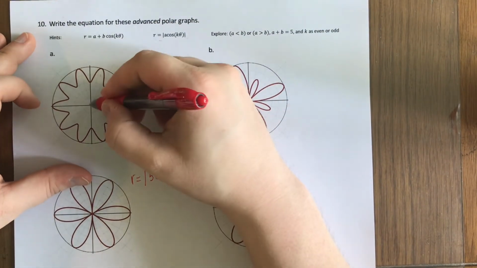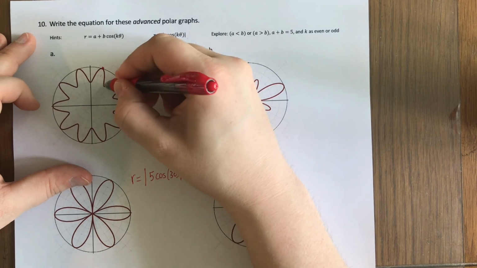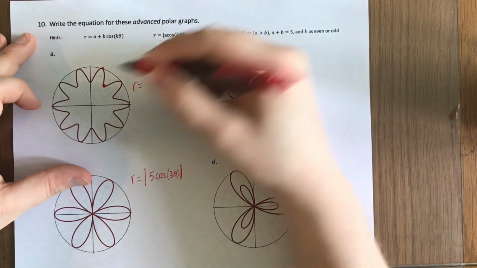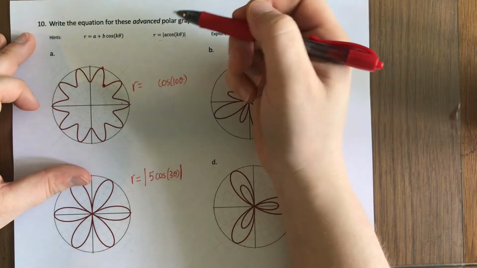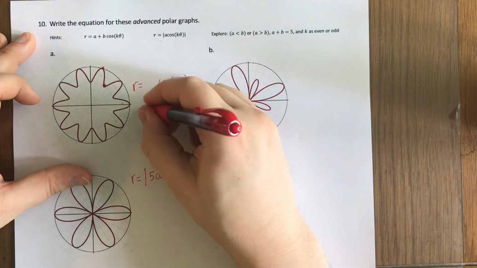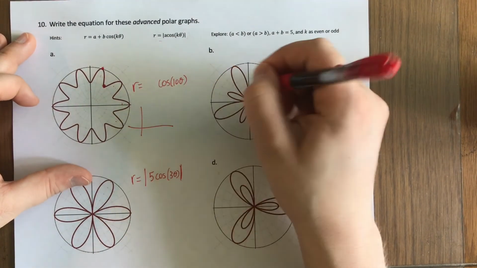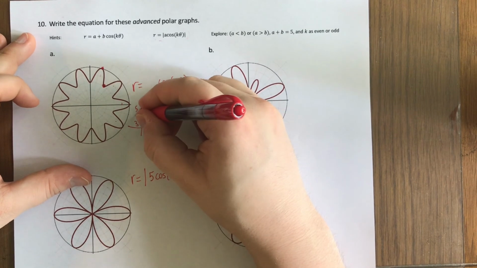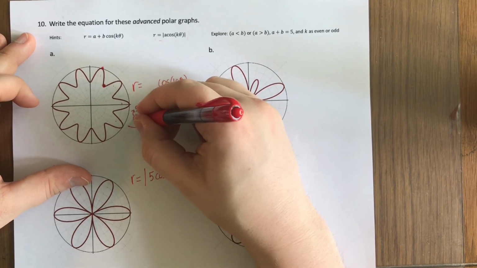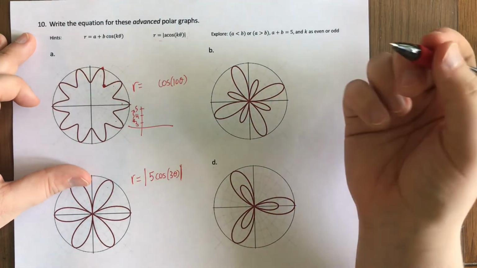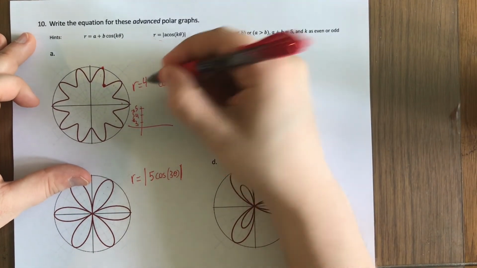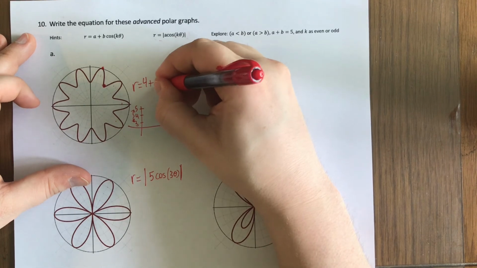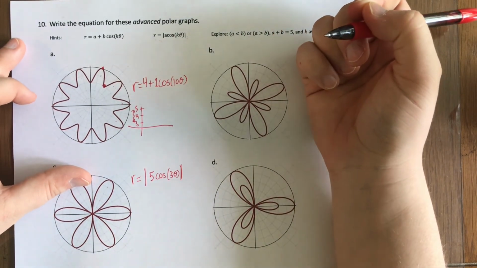And what I can use is where these max radiuses are and where the minimum radiuses are. So this one goes out to 5 and 3. So if I were to translate that to the traditional cosine graph, up here at 5 and down to 3, I know the midline has to be at 4 and it has an amplitude then of 1. So that helps us write the equation. A is the midline and we have an amplitude of 1. Done.